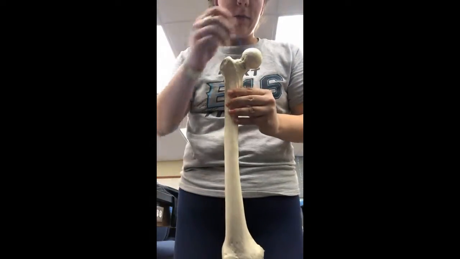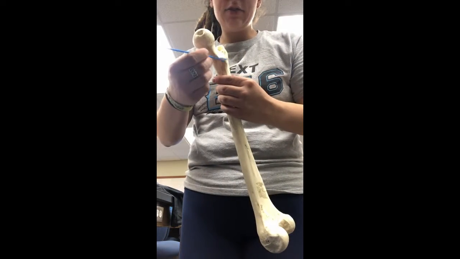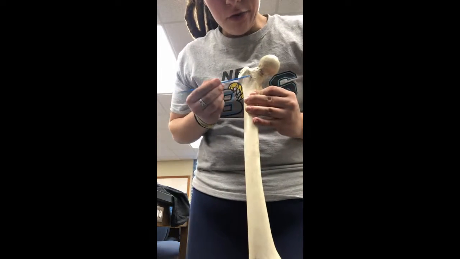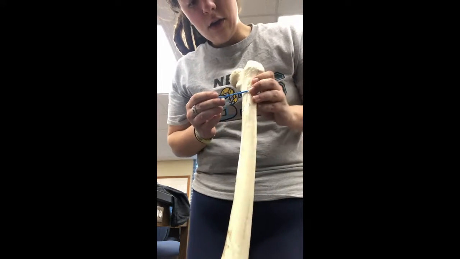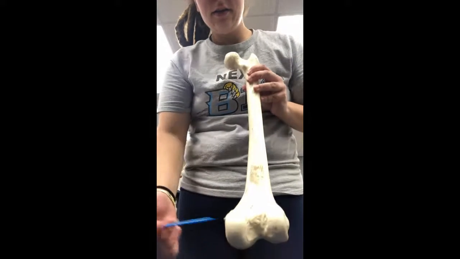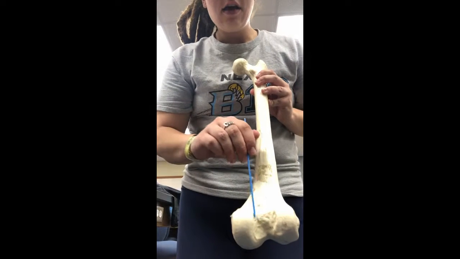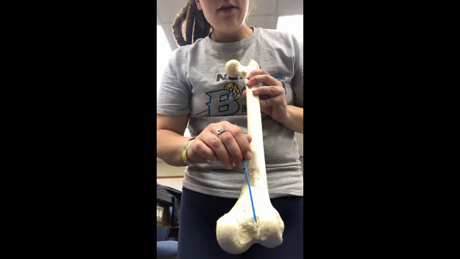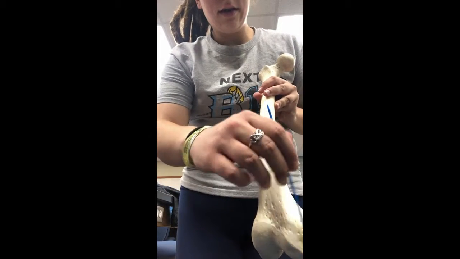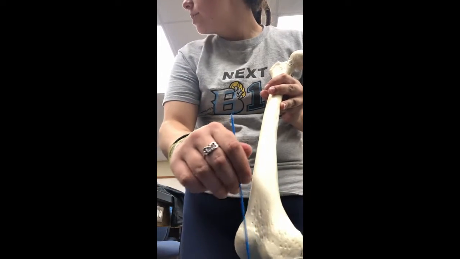This is the right femur. You have the head, the neck, the greater trochanter and the lesser trochanter with the intertrochanteric crest and the intertrochanteric line. You have the gluteal tuberosity right here and the linea aspera right here. You have the medial condyle and the lateral condyle, along with the intercondylar fossa. And then right here you have the medial epicondyle and the lateral epicondyle, and you have the patellar surface.